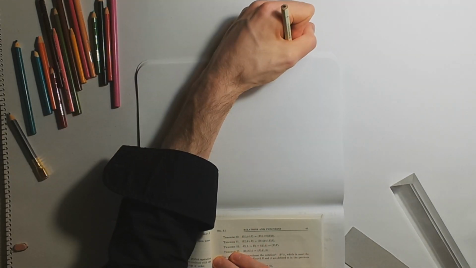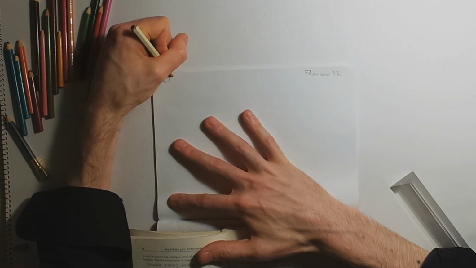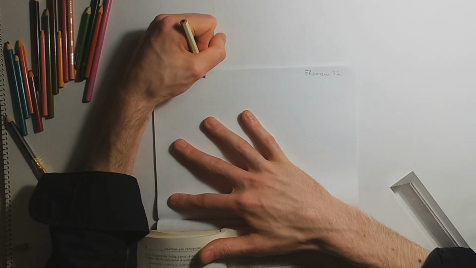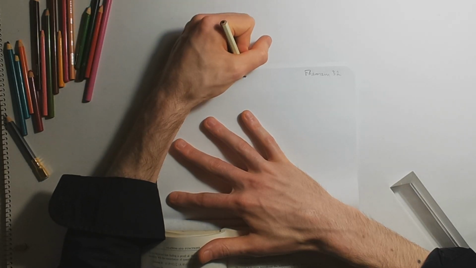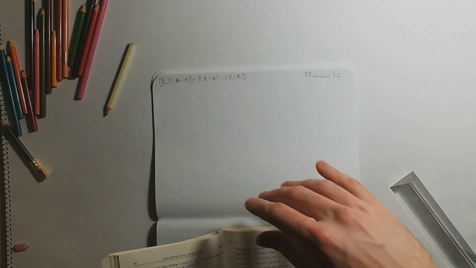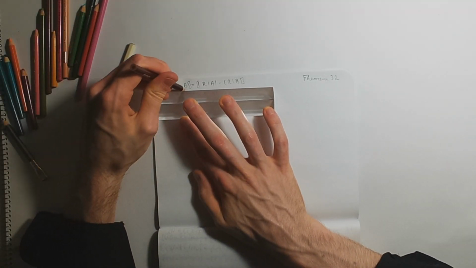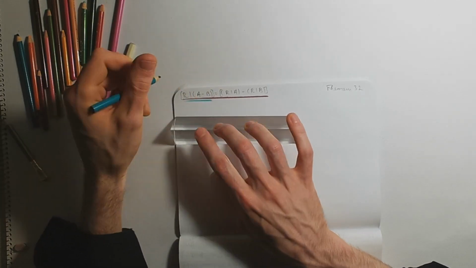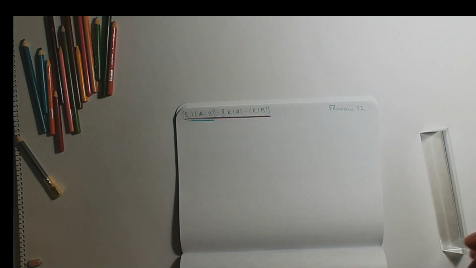Okay, theorem 32. R pipe A minus B is equal to R pipe A minus R pipe B. Yeah, all of these proofs are pretty similar.